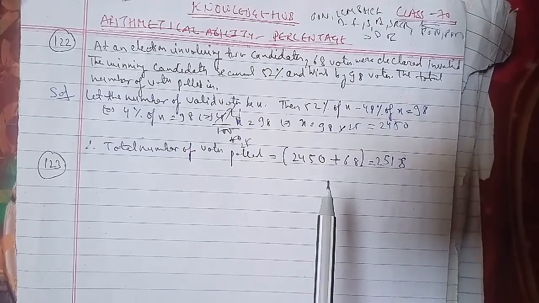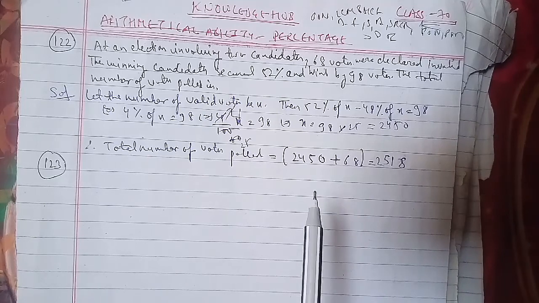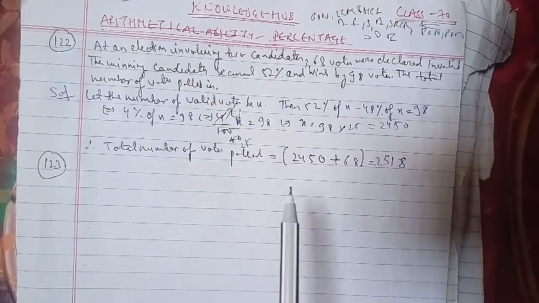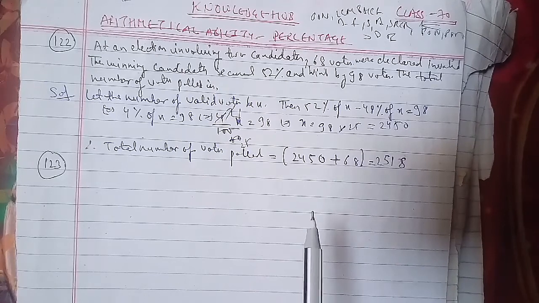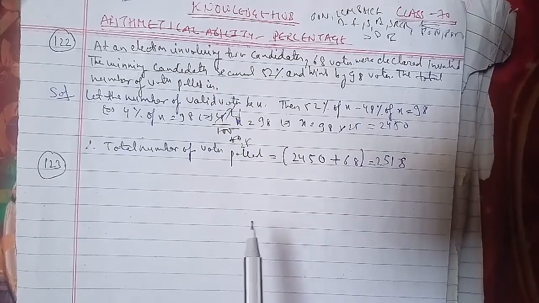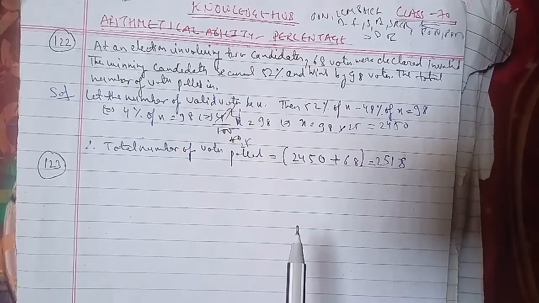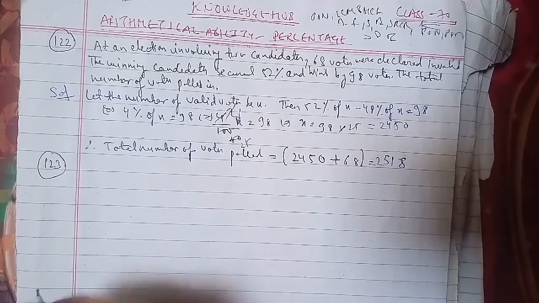The successful candidate got 54% of the valid votes and won by a majority of 1620 votes. The number of voters enrolled on the voters list was, this has been asked in SSC examination papers. The options we have are 25,000, 33,000, 35,000 and 40,000.